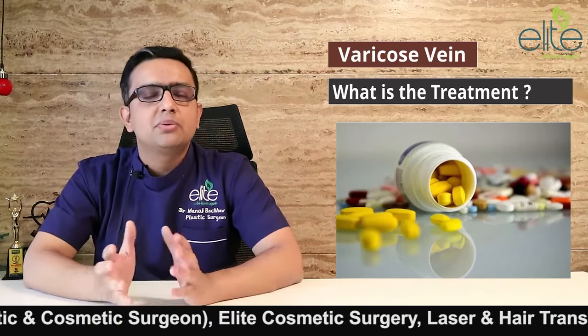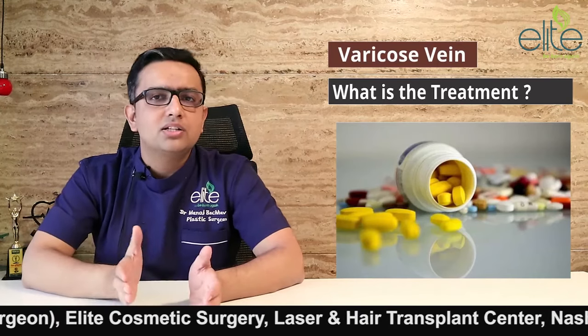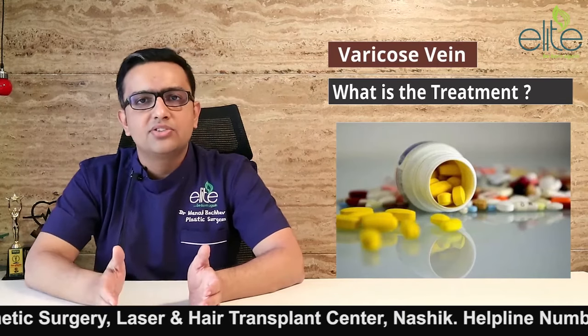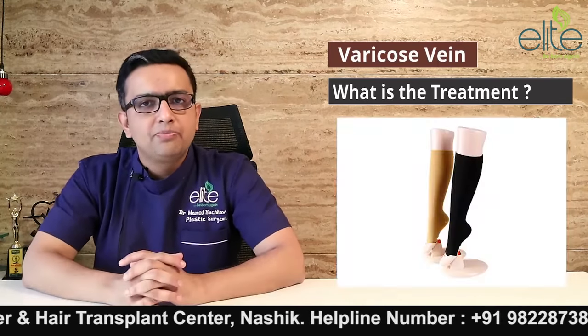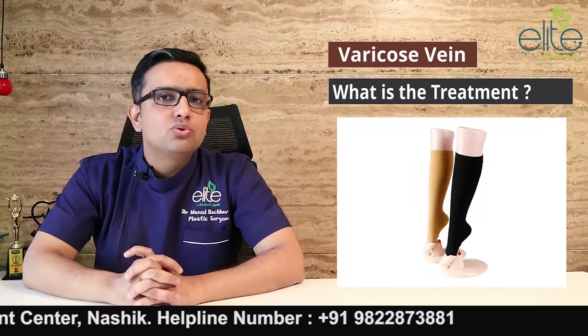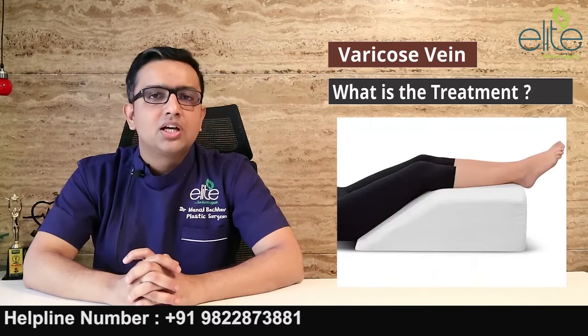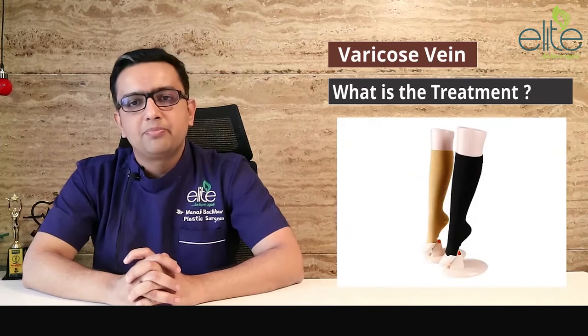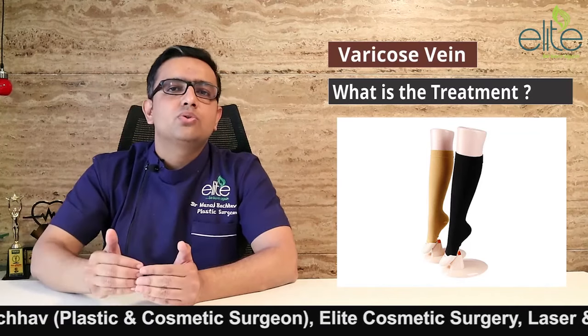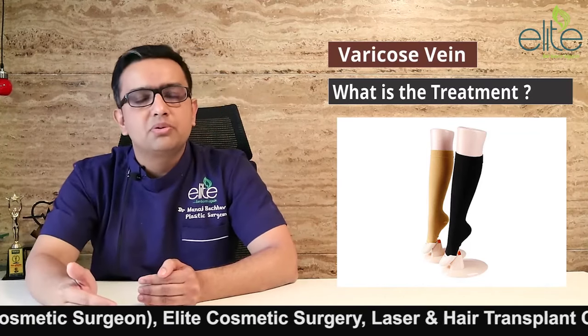So what is the treatment? Treatment can be divided into two parts. One is conservative and another is intervention, that is either laser or surgery. Conservative treatment includes use of pressure garments, limb elevation and walking with the pressure garment. Basically, what the compression garment does is support the veins from the outside, so that the varicose veins won't progress to the advanced stages.